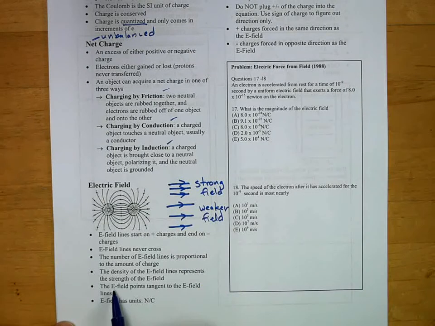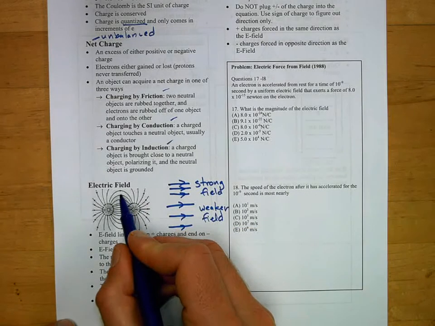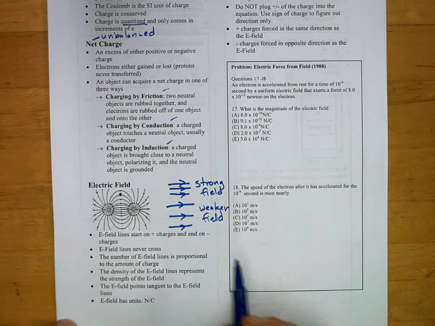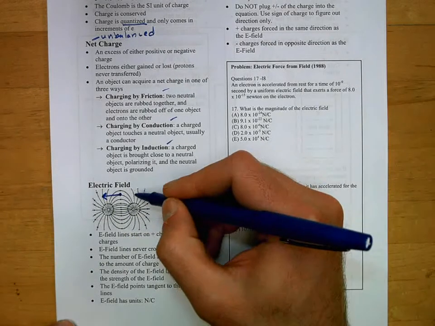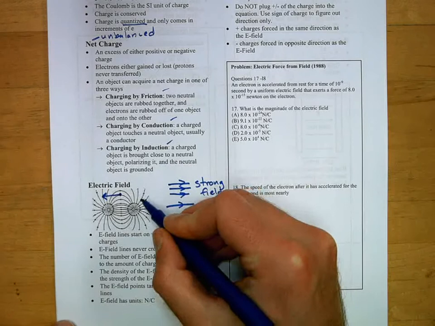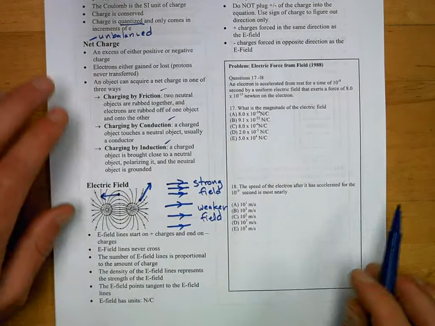The electric field always points tangent to the lines. So if you're looking at what's the electric field right here in the diagram, the electric field points tangent. Or if you want to know what is it right here, you just draw a tangent line to the pattern that you see.